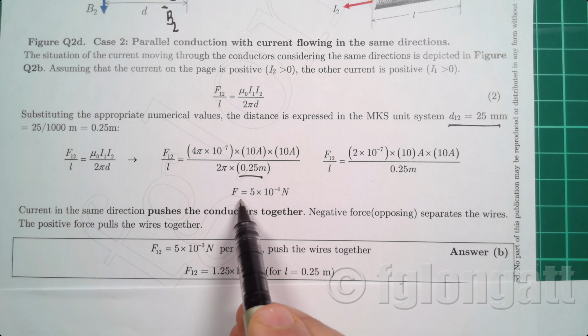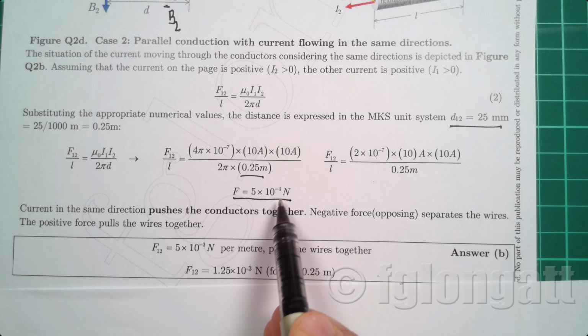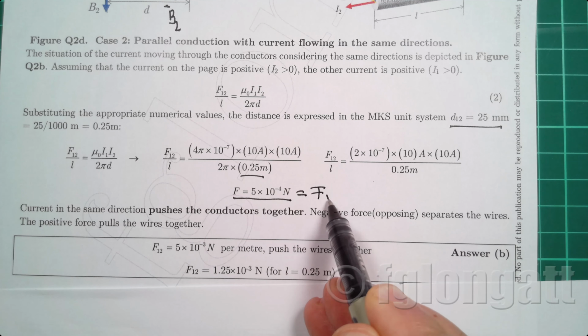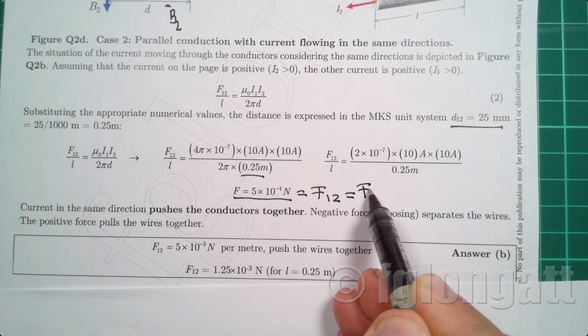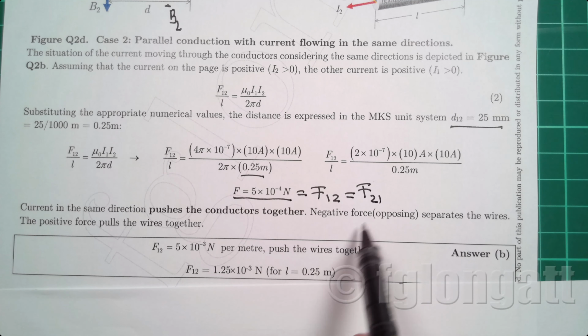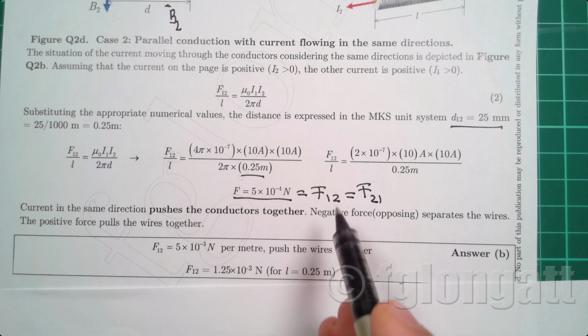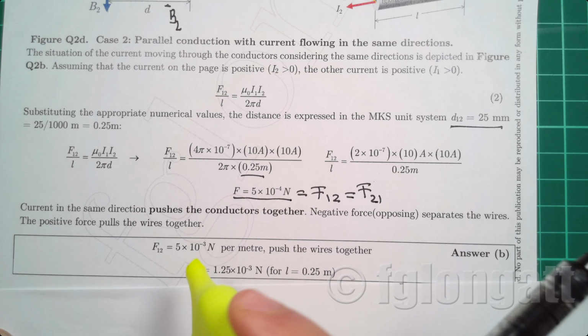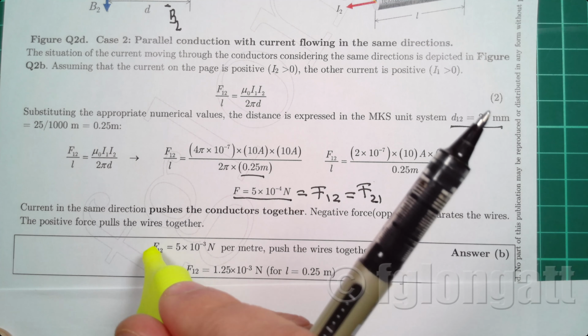After the numerical substitution, we obtain that the magnitude of the force F12 is equal to F21. They are identical in terms of magnitude, and that force is per unit of length, in this case meters.